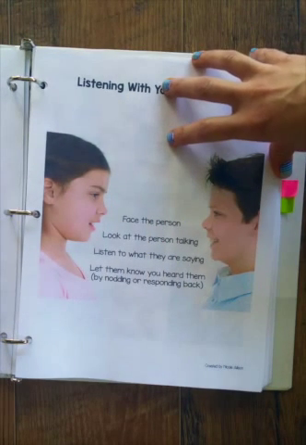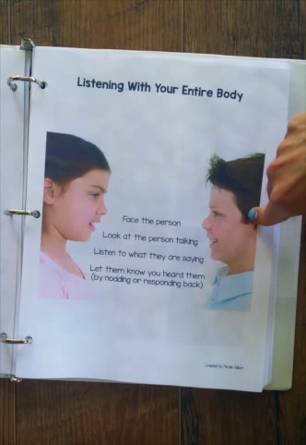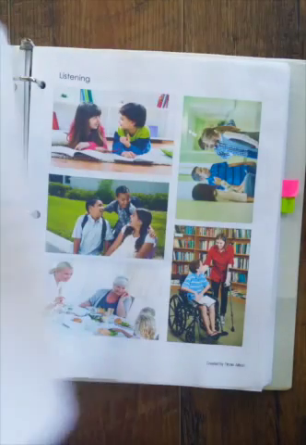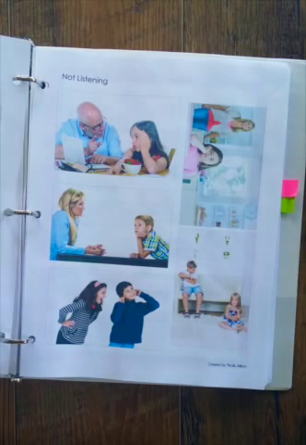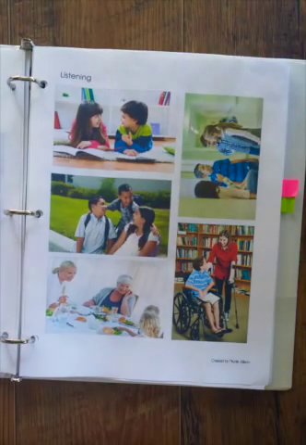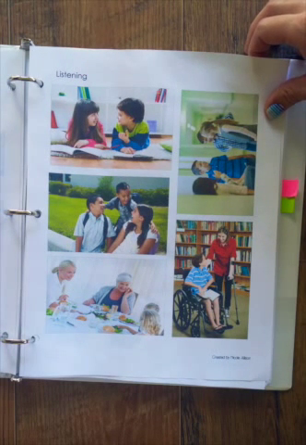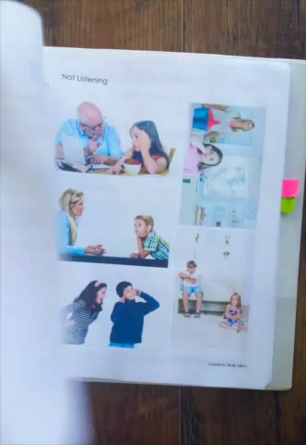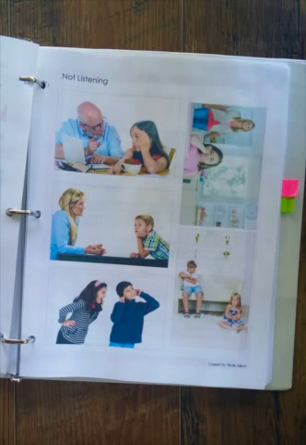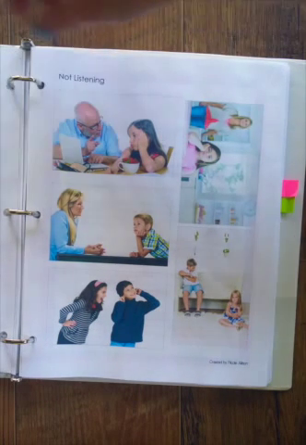So you'll get a poster usually with the sessions. This is listening with your entire body, so they can kind of see what is your body doing when you're listening. And then you get some visuals, and what you would do is just cut these pictures out, the listening pictures and the not listening, and mix them up, and the students would sort out a listening pile and a non-listening pile and talk about what their bodies are doing in each picture that tells them whether these students maybe are listening or not listening. And then you could also at the end role play different activities and have the students in a listening posture and a non-listening posture. So that's some ideas for that lesson.